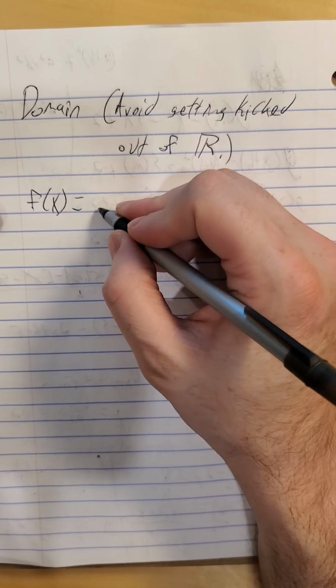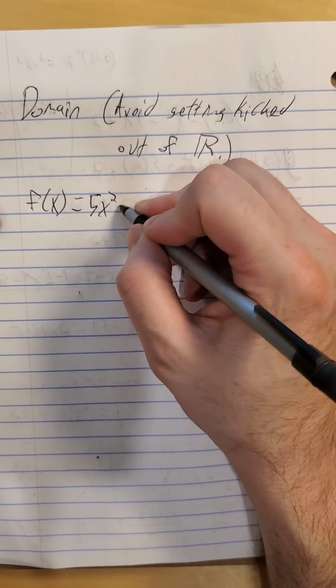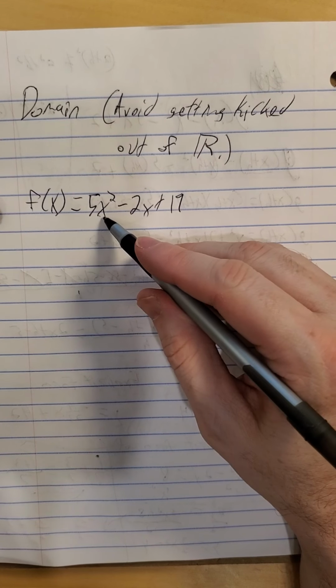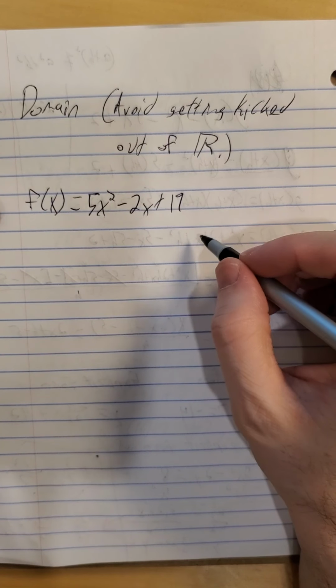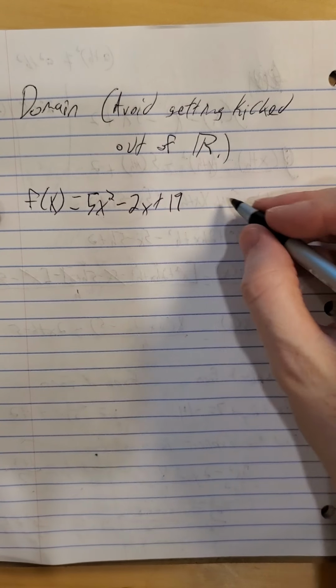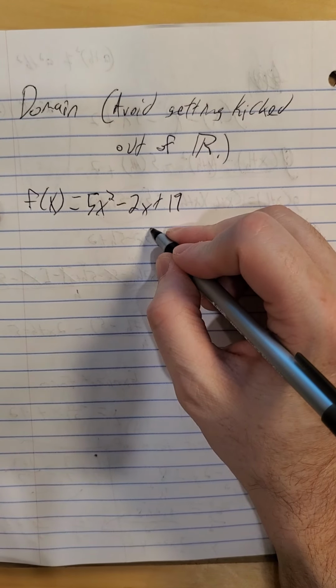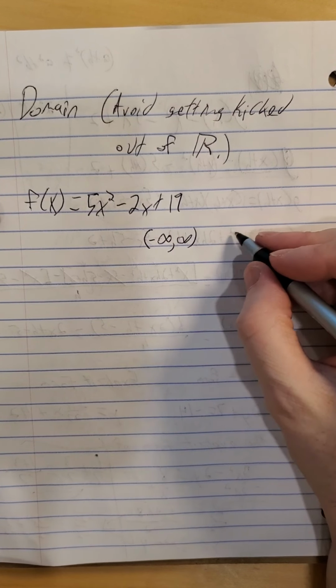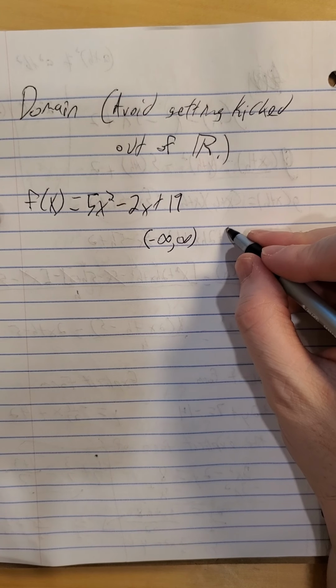So if my function is just 5x squared minus 2x plus 19, there's nothing in here that I can plug in for x that would make me break a rule. So here, my domain, you'll either see it written in interval notation or set builder notation.